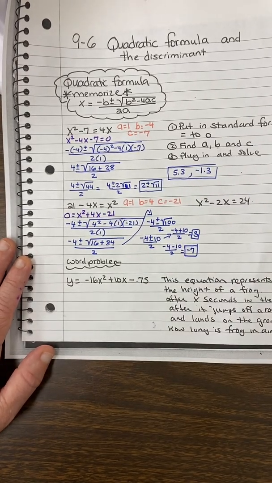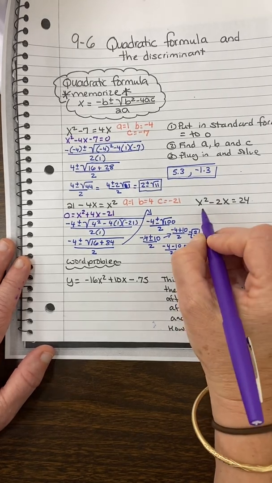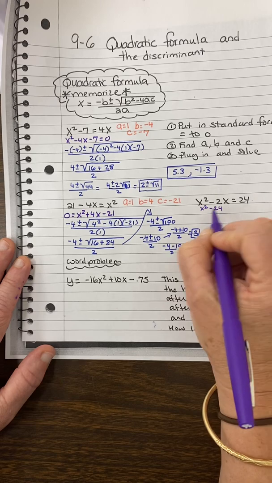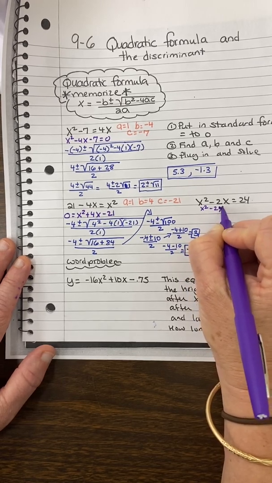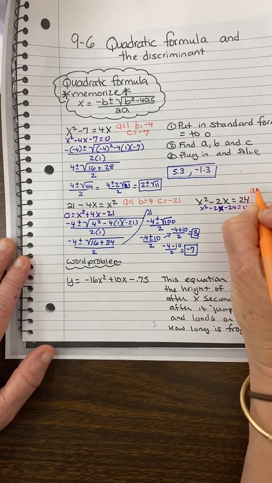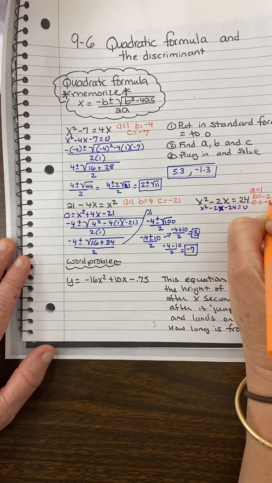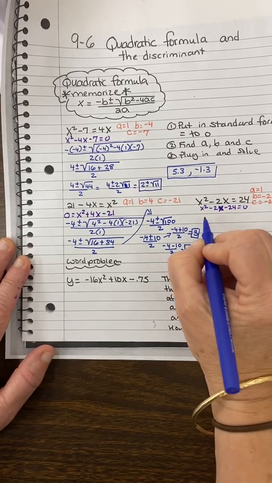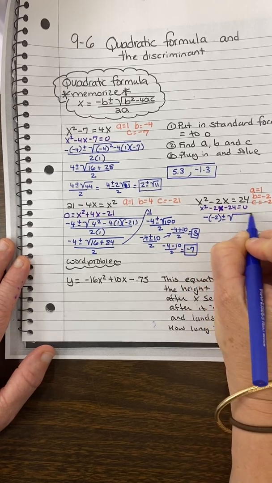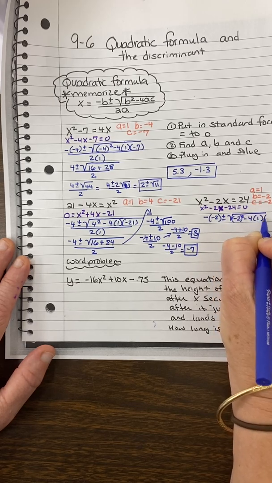Okay. I feel like I'm running out of room a little bit. Let's try this again. Let's shift it over here. All right, so I'm going to put this in standard form. X squared minus 2x minus 24 equals 0. Let's put our A, B, and C. A is 1. B is -2. C is -24. All right, negative B, which is -2, negative B, plus or minus the square root of B squared minus 4 times A times C.